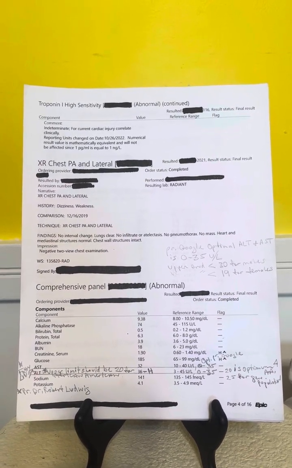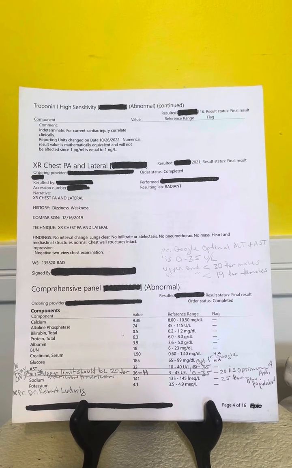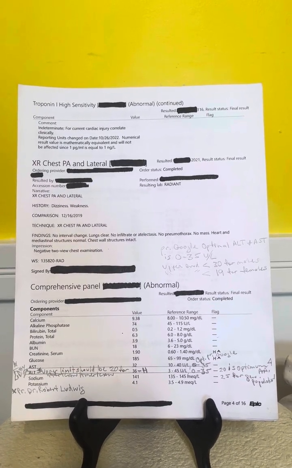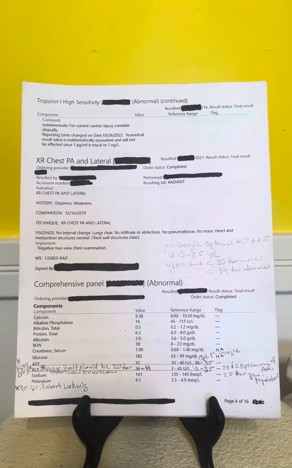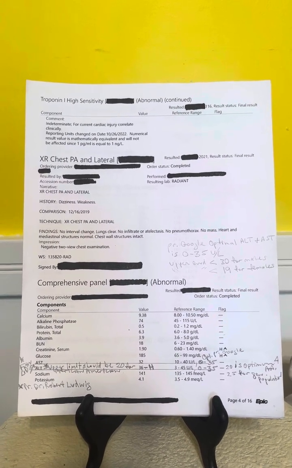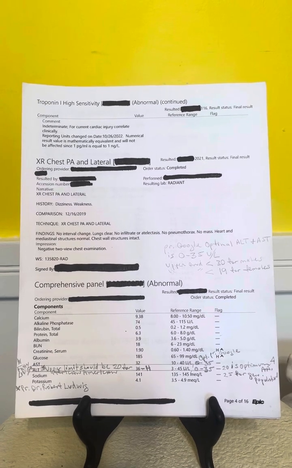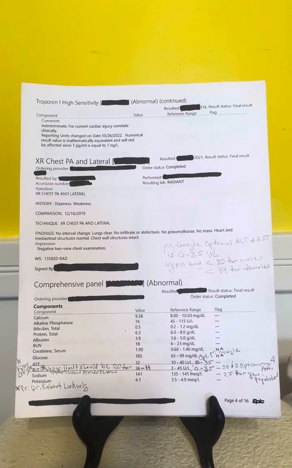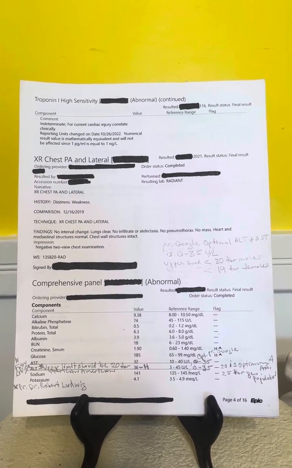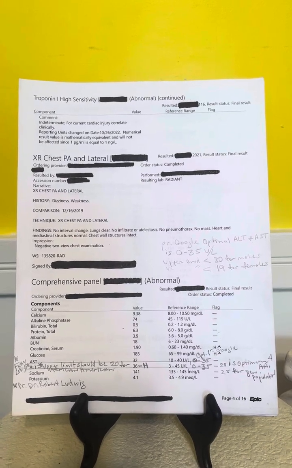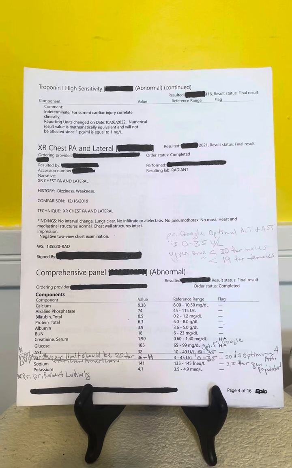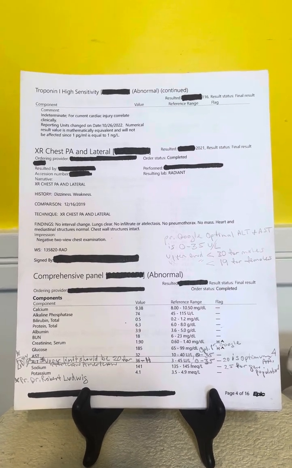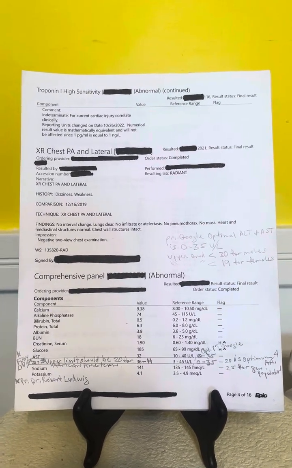You have to take it upon yourself to actually search, put the word optimum or optimal in front of the test value or acronym that you're looking at. So in other words, I had to search optimal ALT in order to get the information.